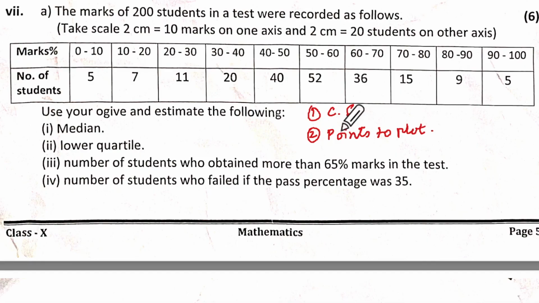Okay, so the points to plot will be what? 10, 5. Cumulative frequency here it will be 12. So the first point will be 10, 5. Second will be 20, 12. All this you know how to proceed with, correct? Yes, ma'am. Points to plot. Third one is what? Ogive. Ogive you have to draw. Then fourth one, when they say median.